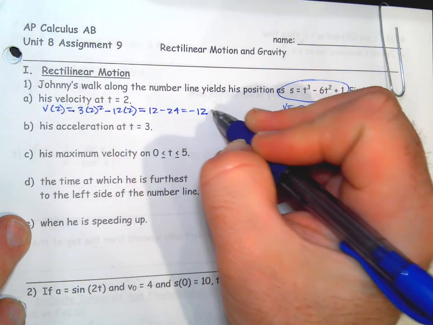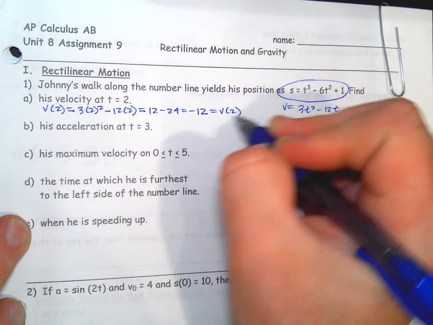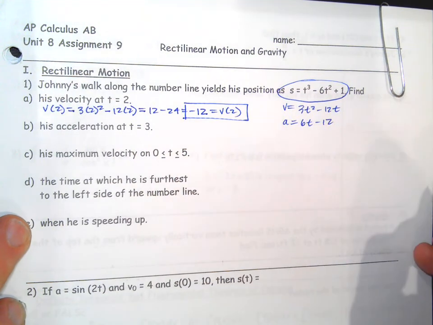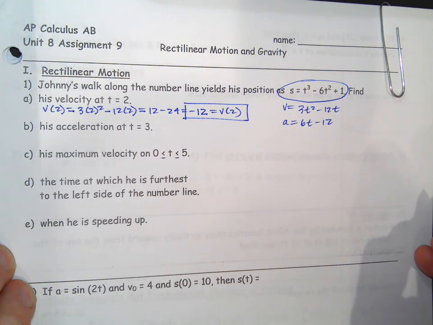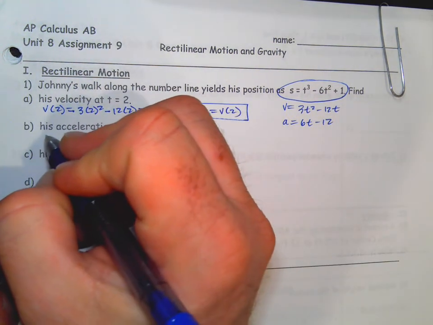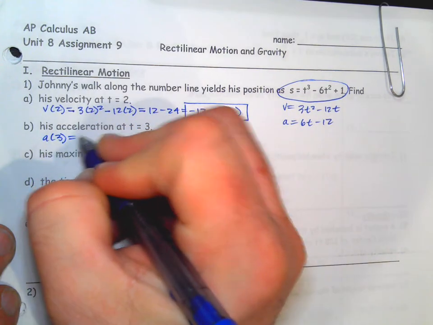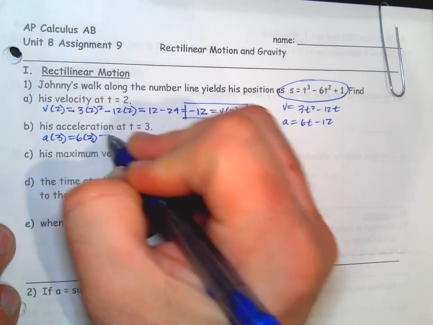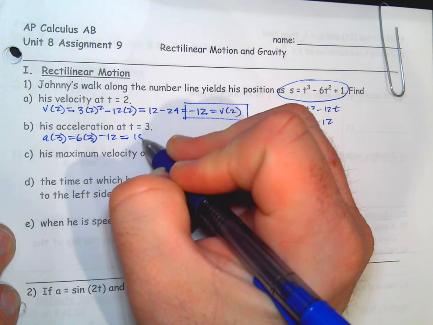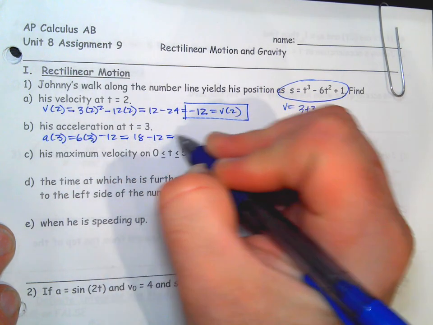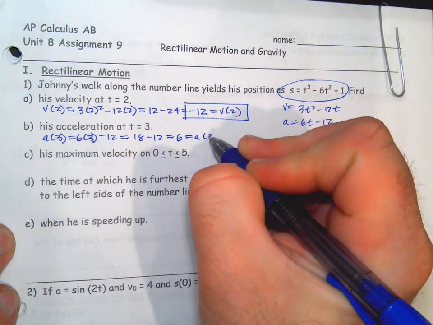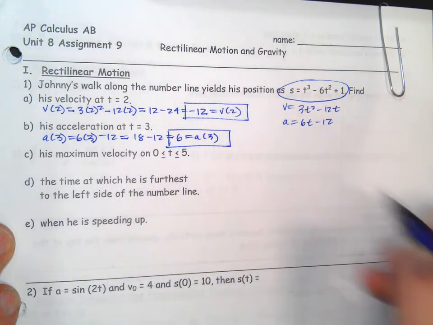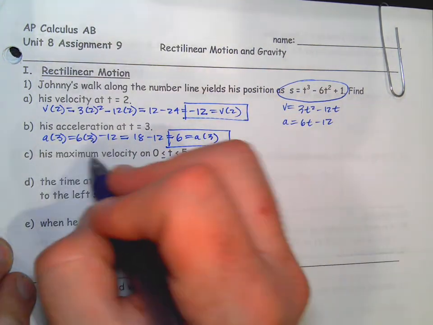We don't have any units on this problem. It's not velocity in a gravity problem, so it's fine. You don't have to have units. Now, acceleration at time 3, so we would just plug 3 into the acceleration equation. And we get 18 minus 12, which is 6. So that's the acceleration at time 3. Label your answer.